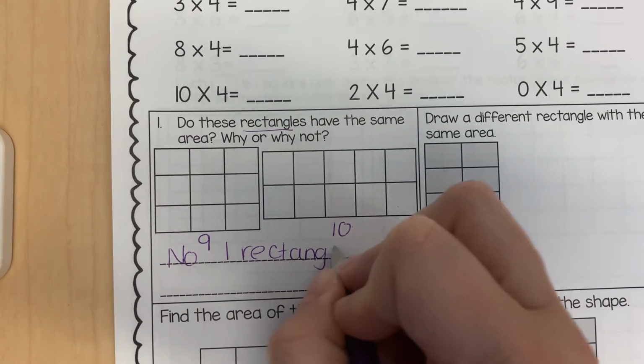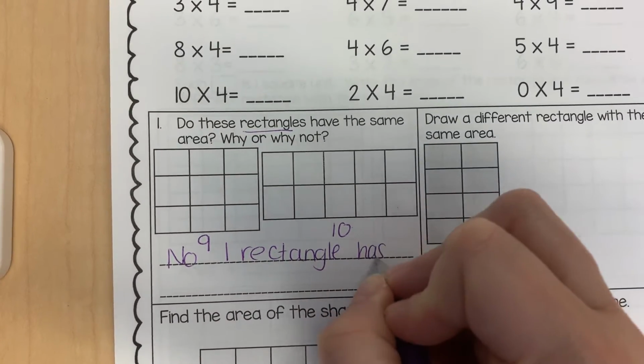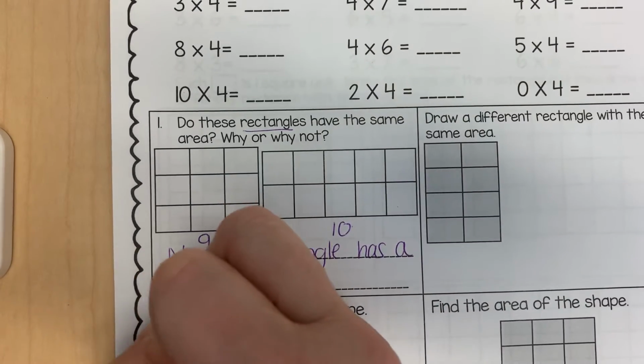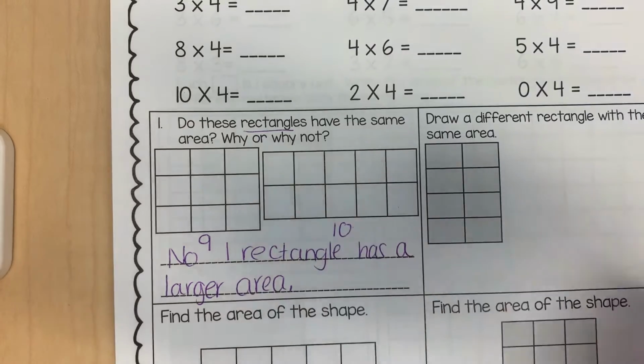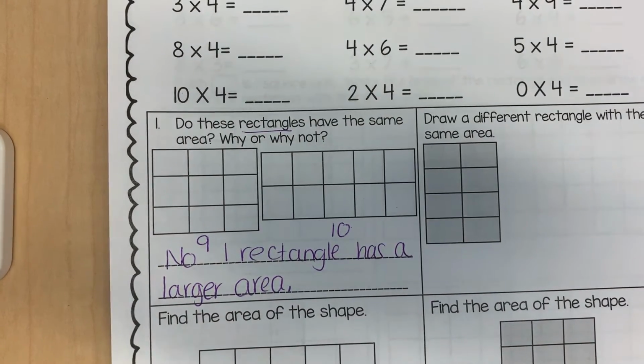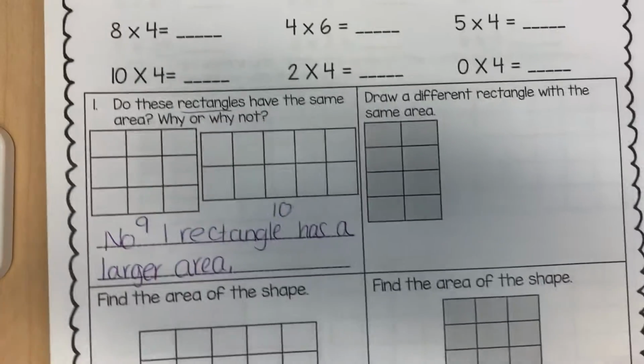One rectangle, and the rectangles are right here if I need it, has a larger area. So one of the rectangles is larger than the other.